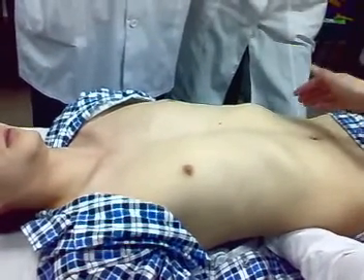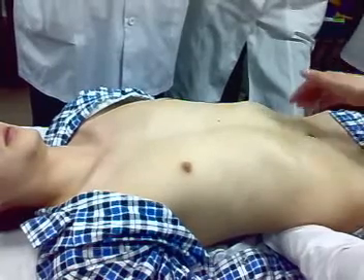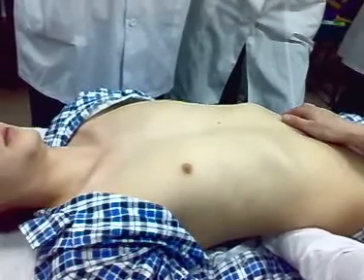And the same motion. So we form a skin fold towards the umbilicus, yes.